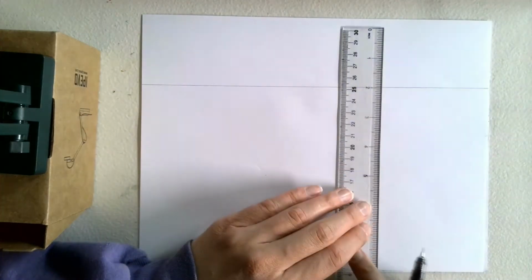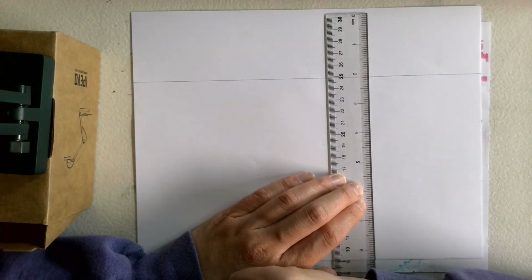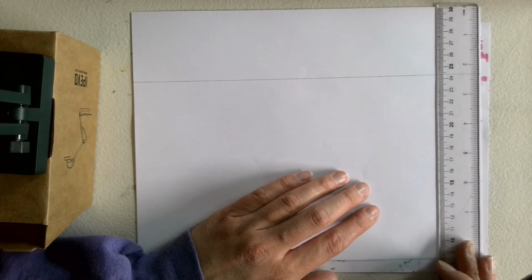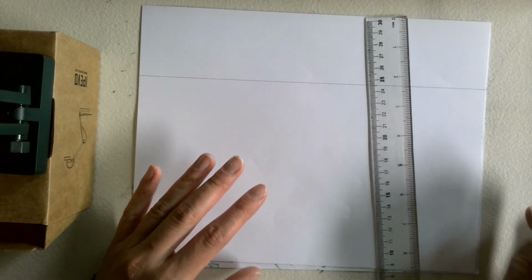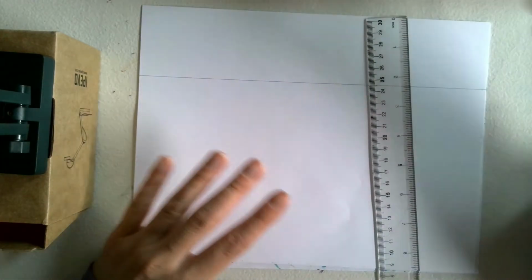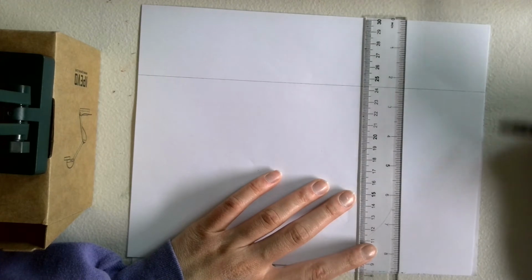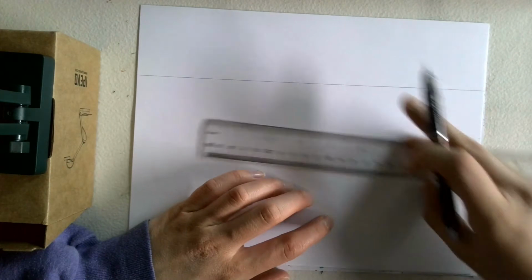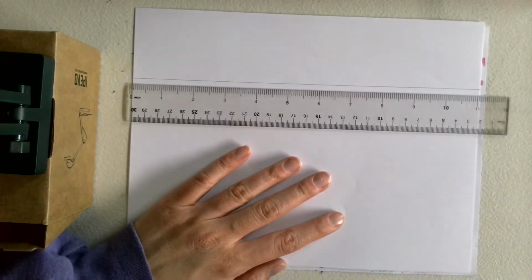Any line that I'm drawing vertically is going to be perpendicular to the lines that are horizontal. So I'm going to make sure that it is going the exact same direction as the edge of my paper. That's one of my tricks in making this look right: I make sure the vertical lines are parallel with the right and left edges of the paper, and the horizontal lines are parallel with the top and bottom of the paper.